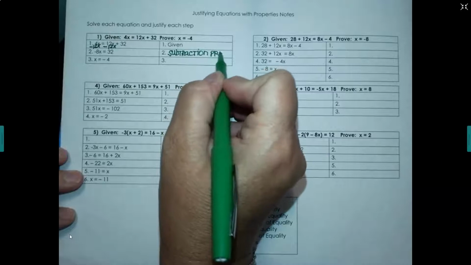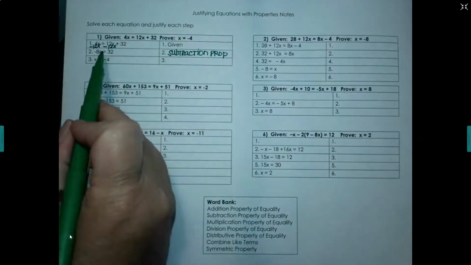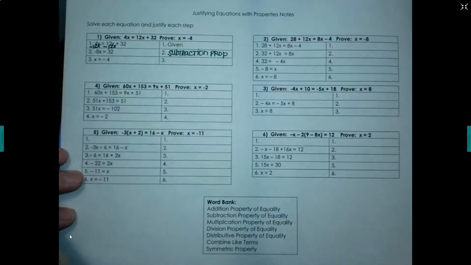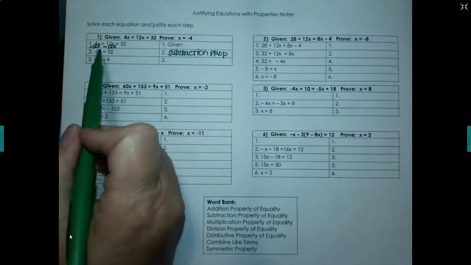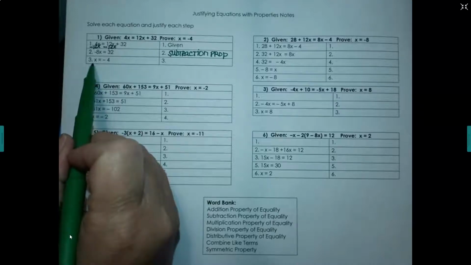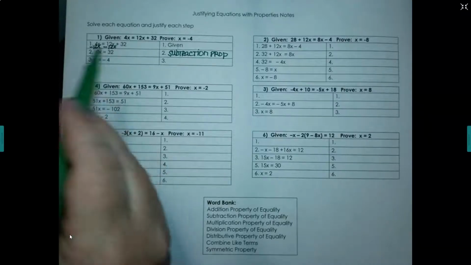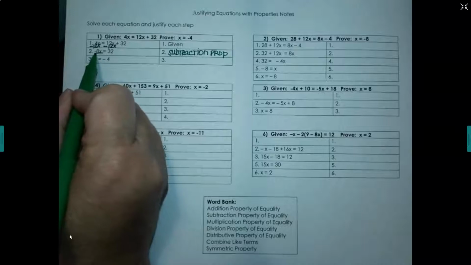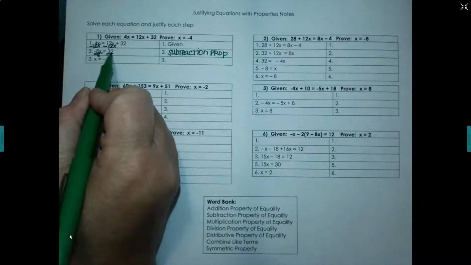All right. Now we're at negative 8x equals 32, and the next step shows x equals negative 4. Well, if you were solving this, what would you have done to get from this step to this step? X is alone. To get x alone, it's negative 8 times x. So if I want to undo that, I'm going to divide by negative 8.